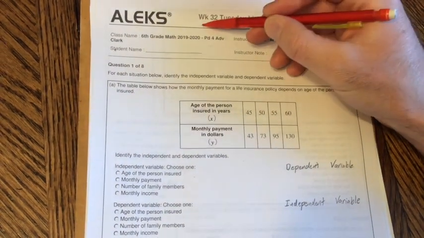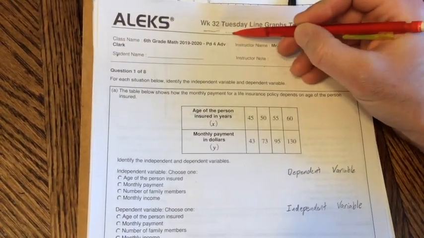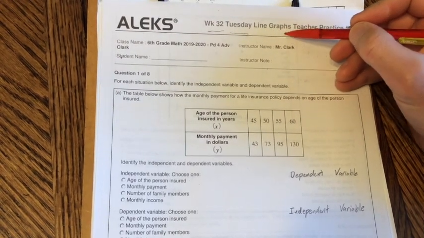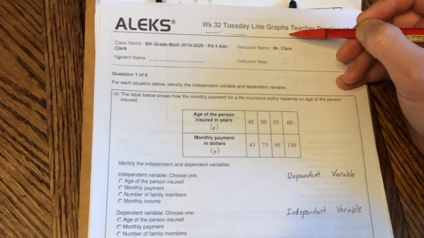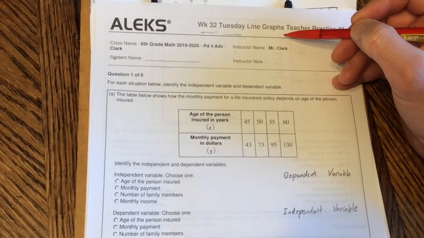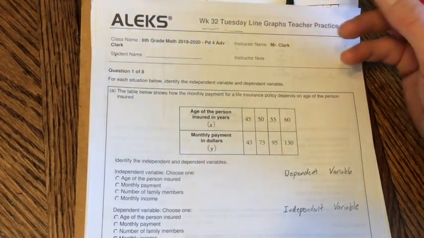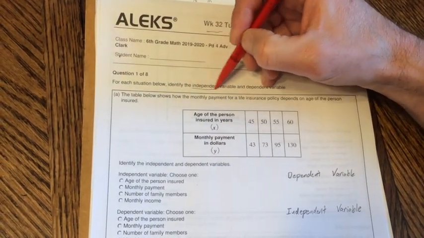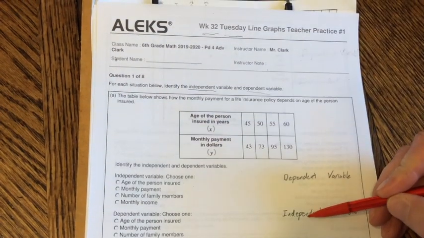This is week 32. This should be Tuesday for you. This week we're going to look at line graphs and linear equalities in more detail. We're going to do it with example problems. We're going to start by talking about the independent and the dependent variable.